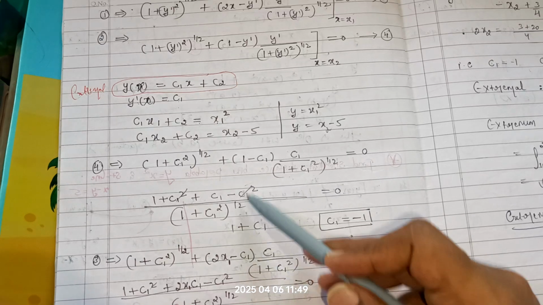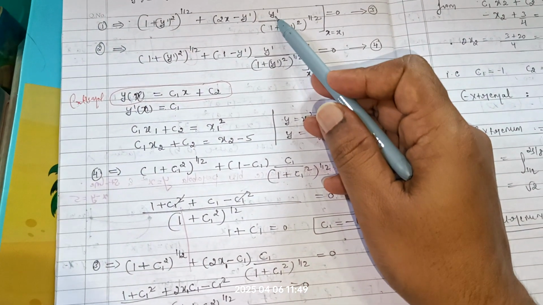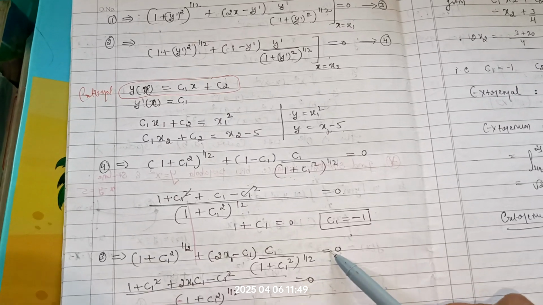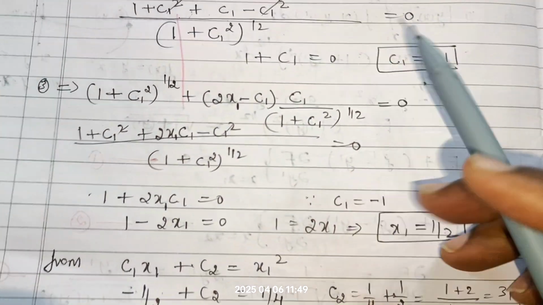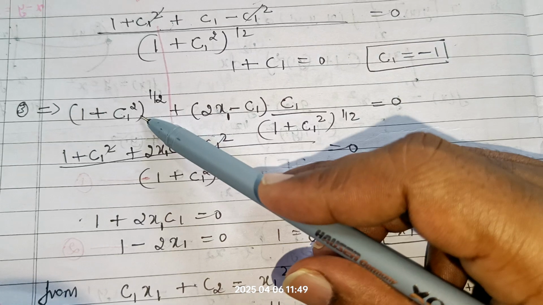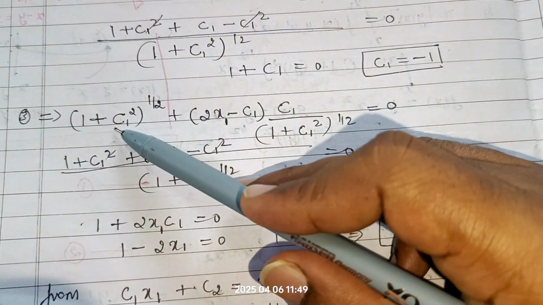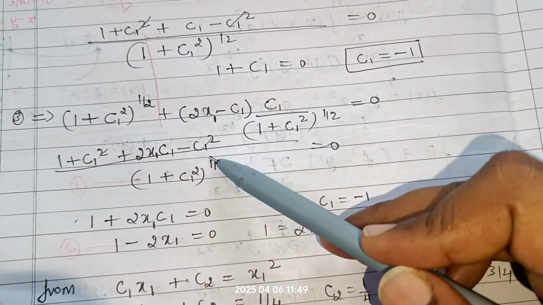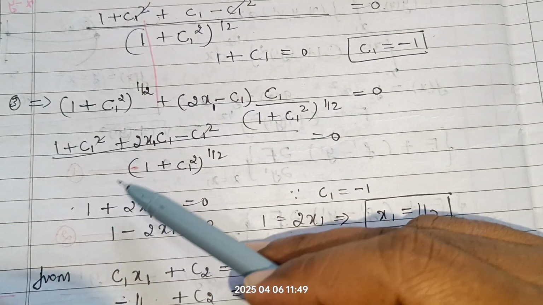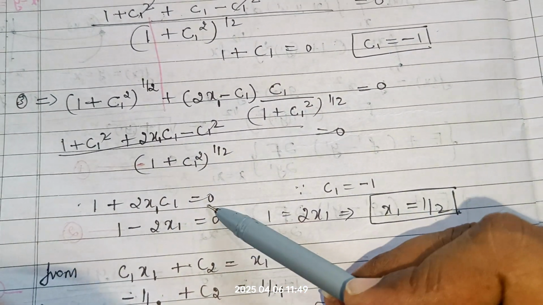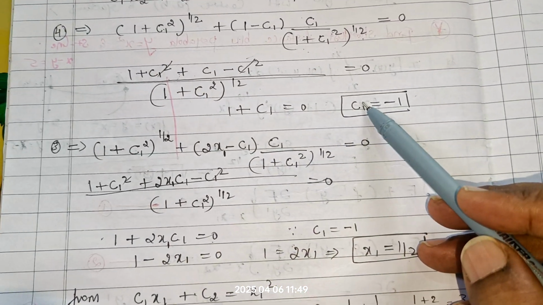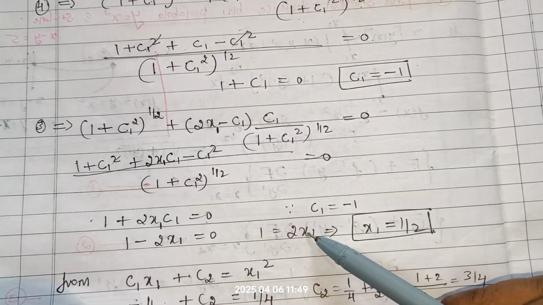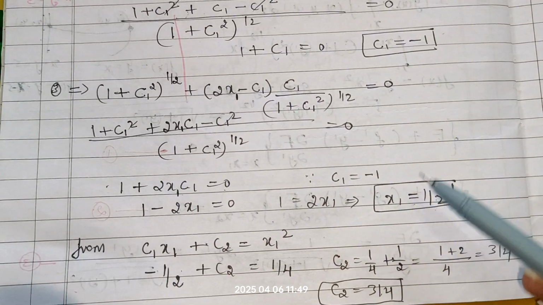Then 1 plus c1 square raised to 1 by 2 is equal to 0. Then take the LCM for this. Again 1 by 2, 1 by 2 is 1. So 1 plus c1 square plus 2x1 c1 minus c1 square. So this whole configuration is 1 plus 2x1 c1 equal to 0. The c1 value is already calculated from equation number 4. So substitute here, and you will get the value of x1 as 1 by 2.